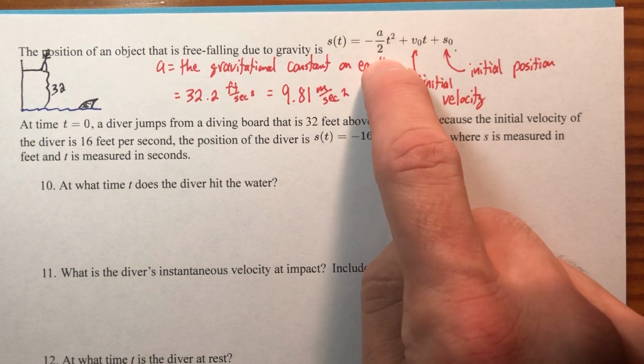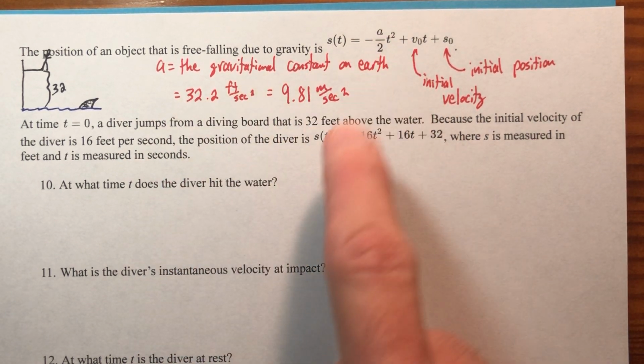So the negative a over 2, they rounded this one. So it was negative 32 over 2, so negative 16.